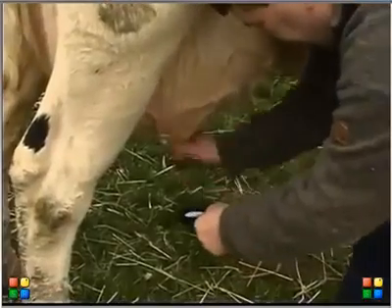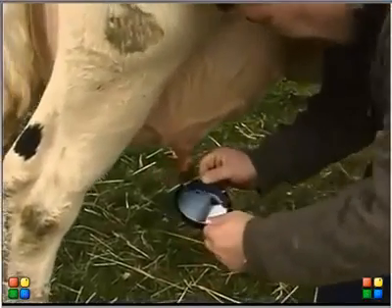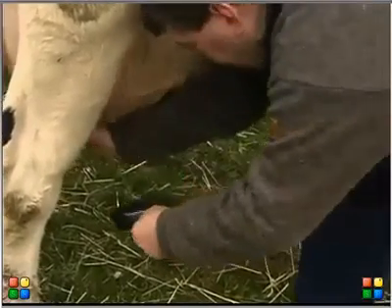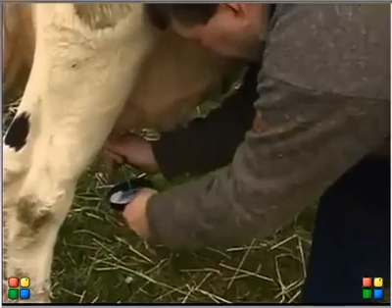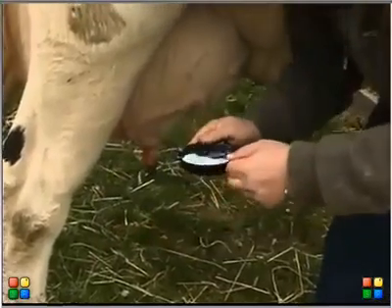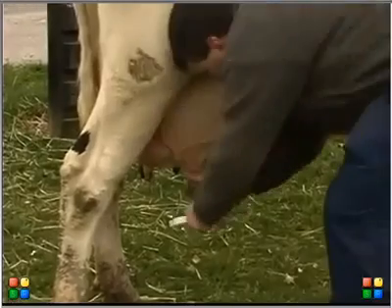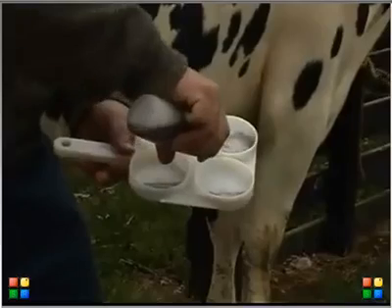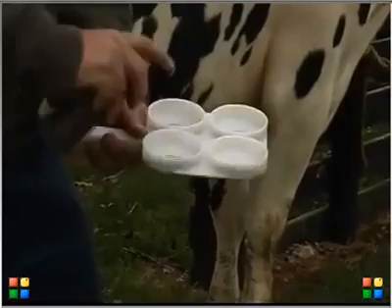Collect milk from each quarter individually in a strip cup. Examine the milk for abnormalities that indicate mastitis, such as discoloration, chunks, or the presence of blood. Subclinical mastitis may be evaluated using the California mastitis test, which detects somatic cell concentrations.